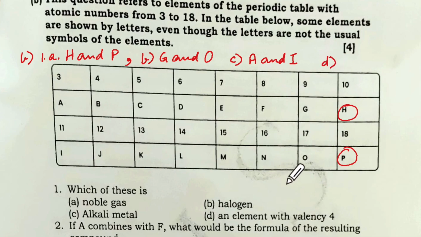An element with valency 4 will be where? 2,6, 2,4. Yeah, D and L. Now the problem is, I don't know, they have given 4 marks.